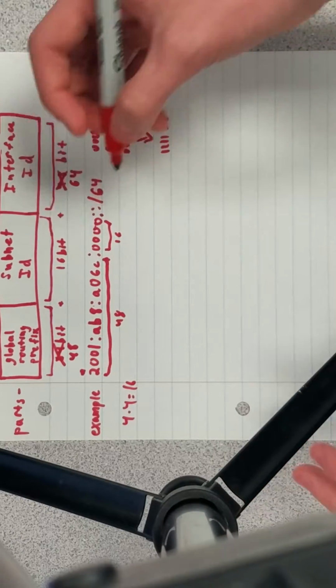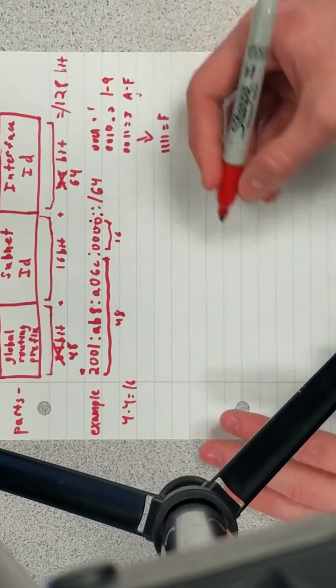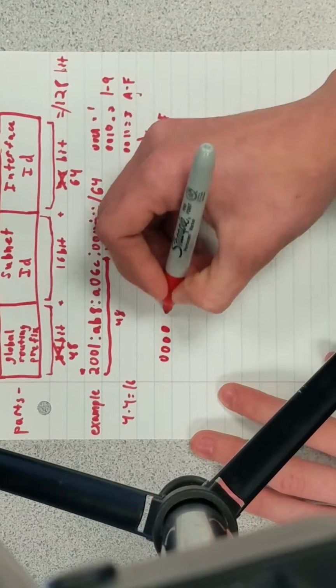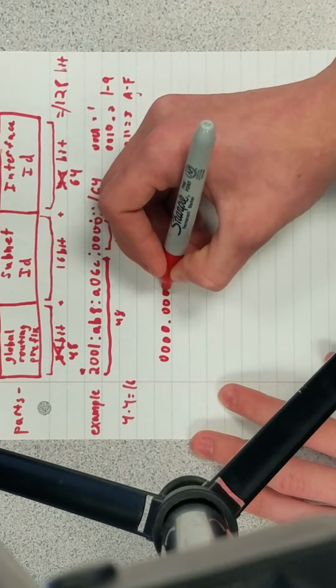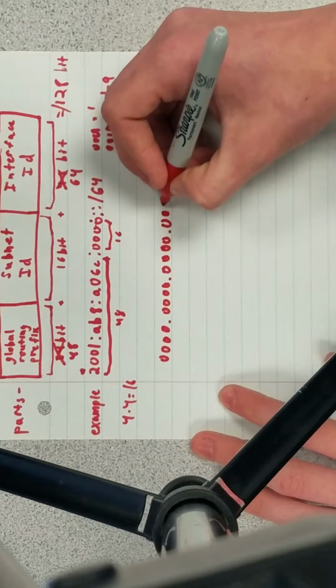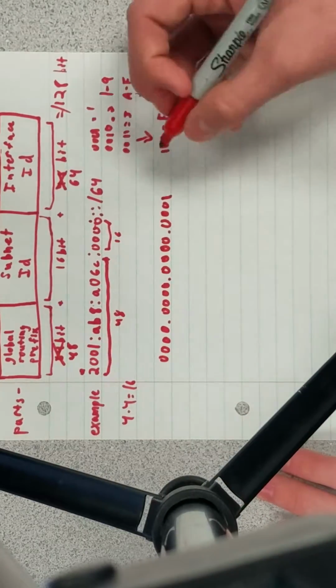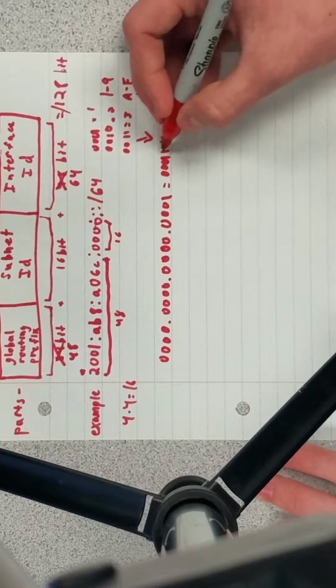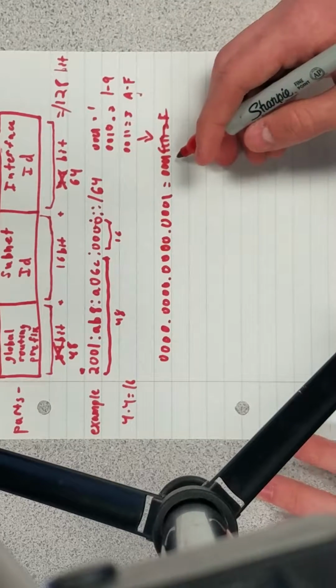So the way it works is you start off with the first one here. If you put all this in binary, it'd be 0000.0000.0000.0001, and that equals 0001. There you go, that is a subnet.